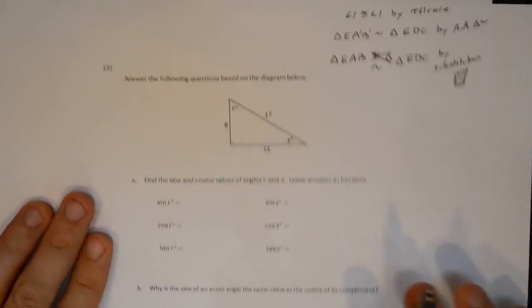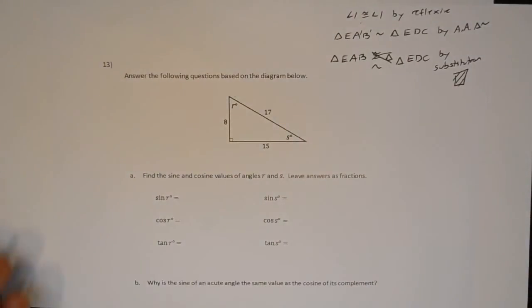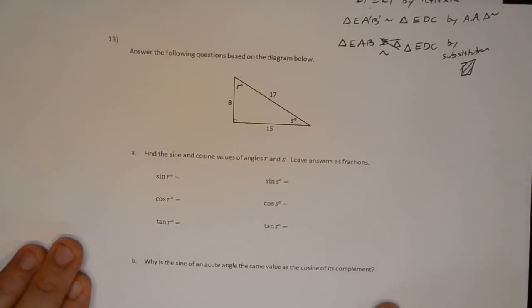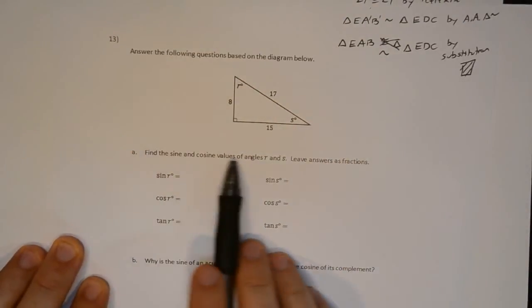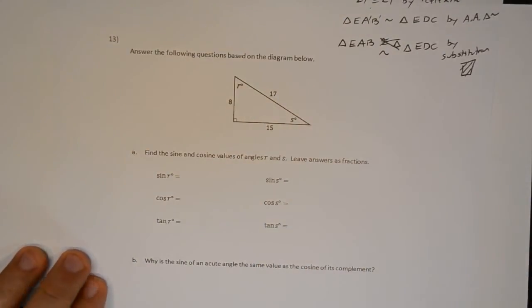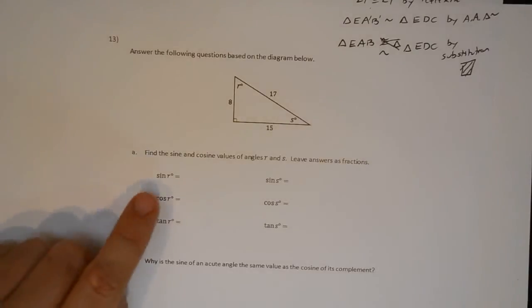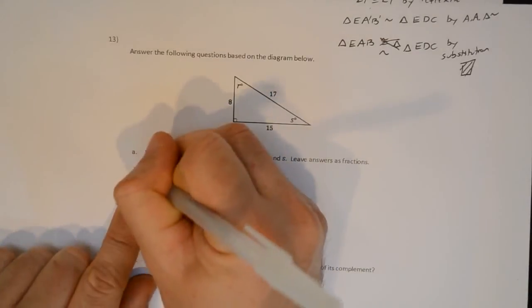The second half of this page is also a pretty quick one. So question number 13 here, so just straighten this out a little bit, is just asking us to find some sine cosine values inside of this triangle. Just remember what sine and cosine are. Sine is opposite over hypotenuse, right?